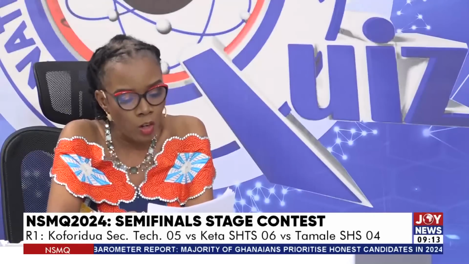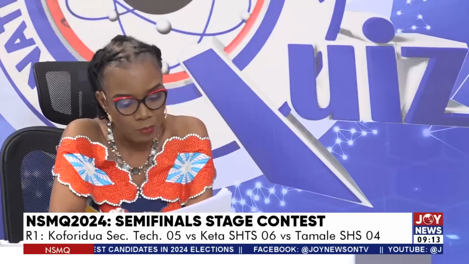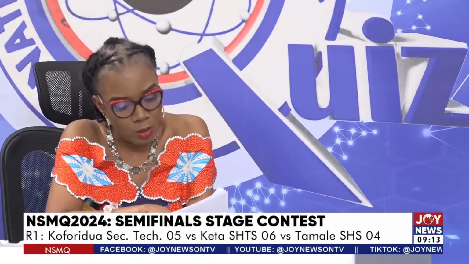For you, Keta, X-linked recessive inheritance. It's a mode of inheritance in which a mutation in a gene on the X chromosome causes the phenotype to be always expressed in males, who are necessarily homozygous. You did mention that, and you did mention the chromosomes. They are homozygous for the gene mutation because they have only one X and one Y chromosome.